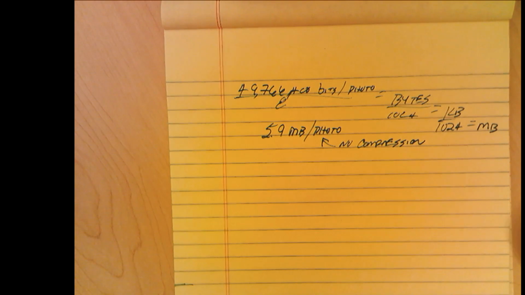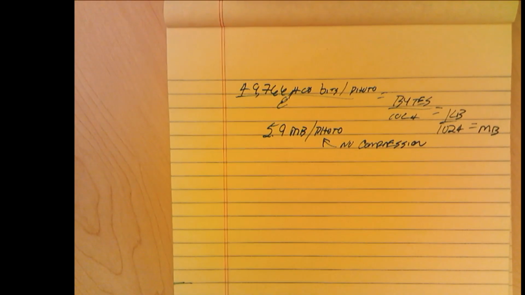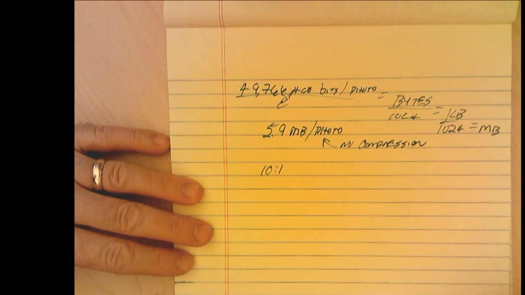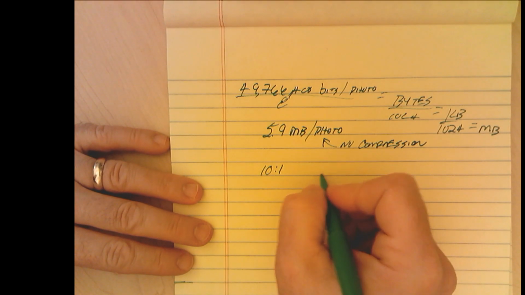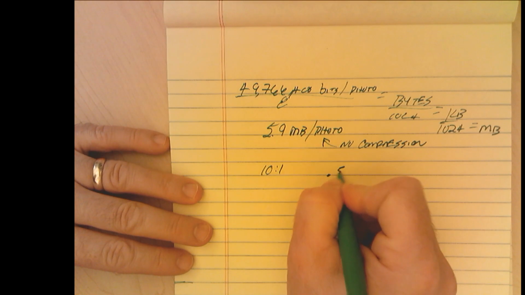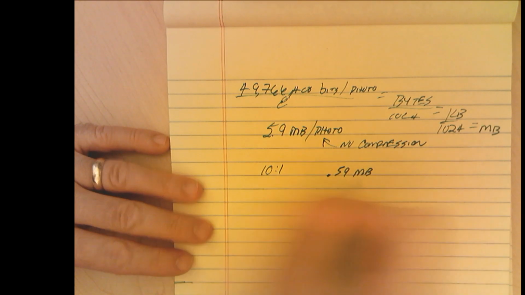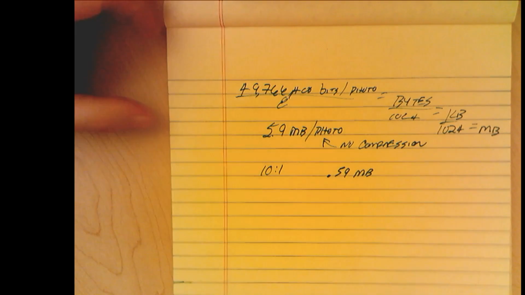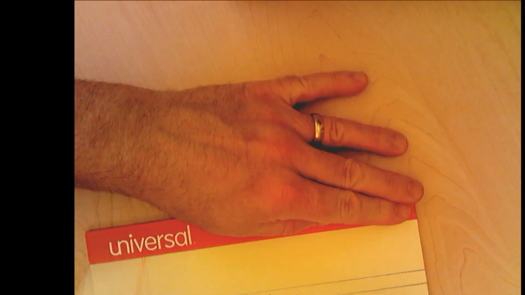So if I were to compress this, running along the same vein, and let's say that I did, well, I don't know, a 10-to-1 compression ratio. That means that I would take this, and now it would be 0.59 megabytes in size with the 10-to-1 compression ratio. All right?